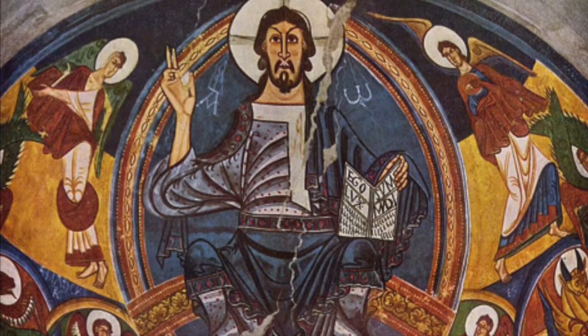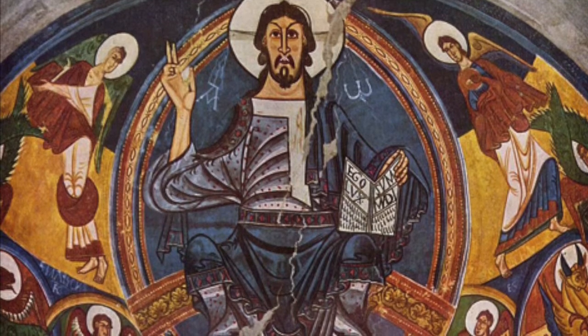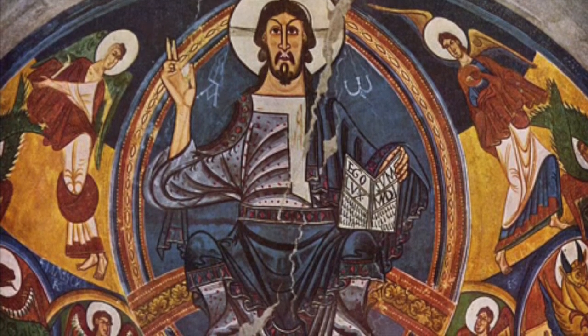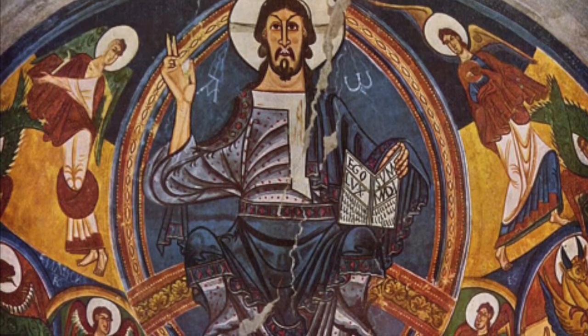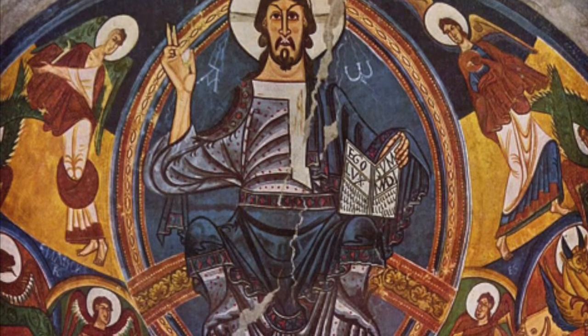Thanks, Megan. This is a work called Christ in Majesty from the Church of San Clemente, Spain. You can see this fresco in the National Art Museum of Catalonia in Spain. As you can see, the artist used an almost cartoon-like style to lengthen the subjects in this painting.